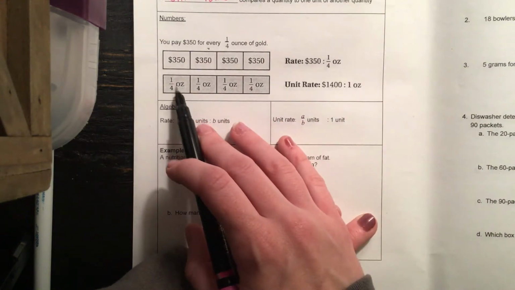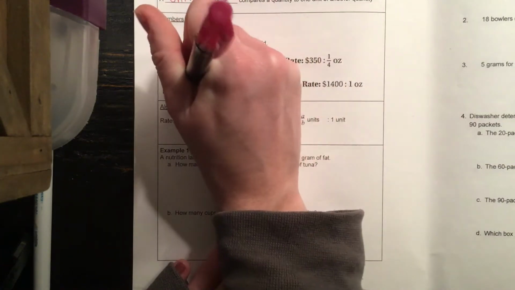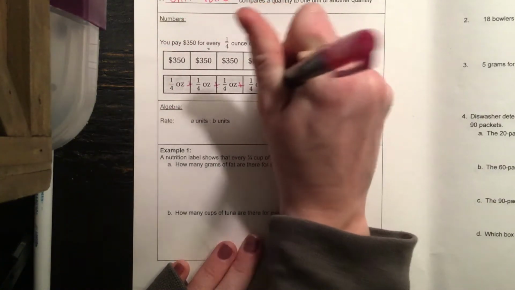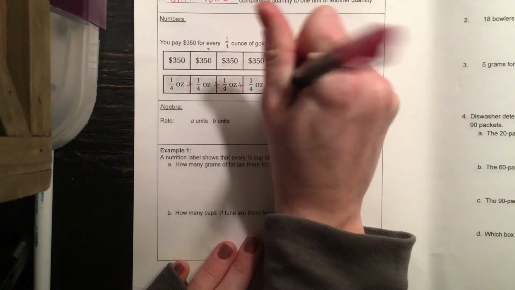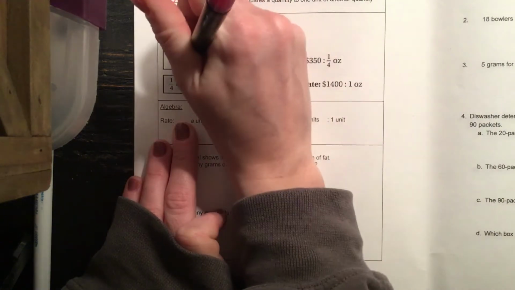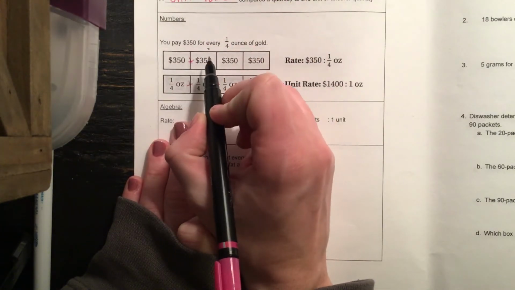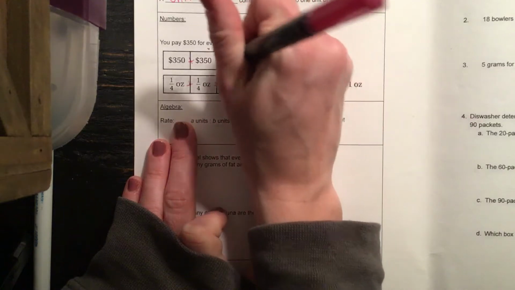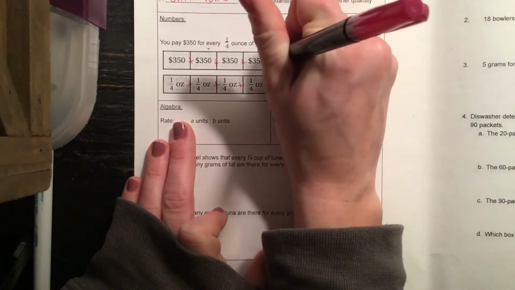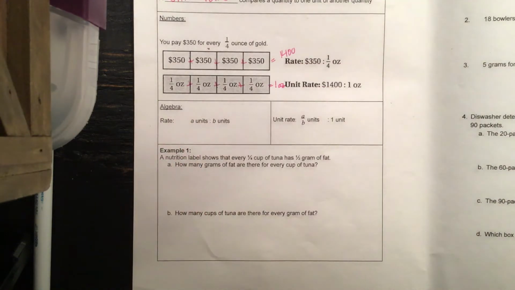It takes 4 quarters, 1, 2, 3, 4. If I added those all together, it would equal 1 ounce. So I have 1/4 ounce is $350 plus 2 quarters is another $350. I have to add all these together. You would get $1,400 for 1 whole ounce of gold.